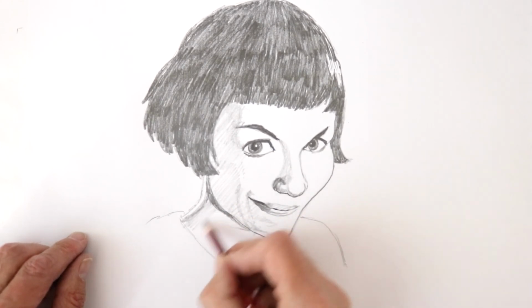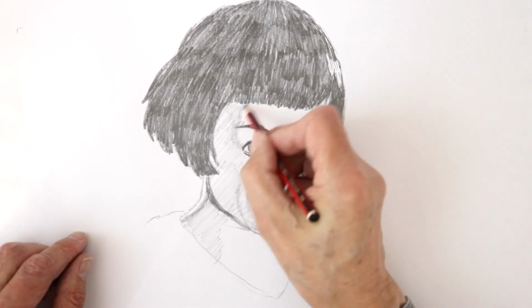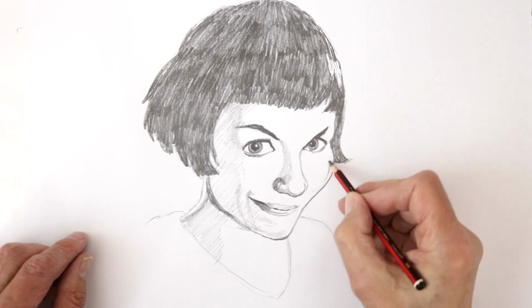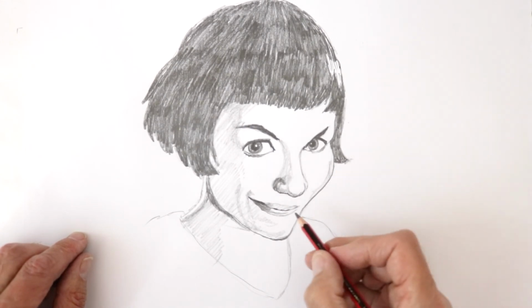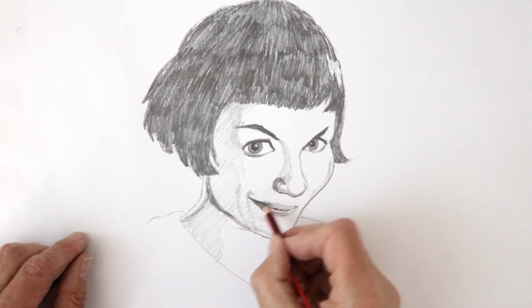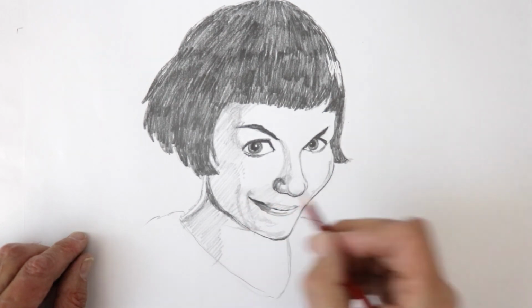And then a bit more impressionistic shading down here. Like that. And maybe touch around that cheekbone there. And a little bit of shading just in here, as that curve goes around, okay?